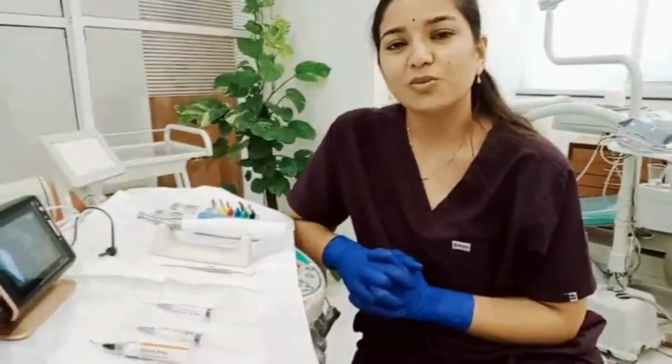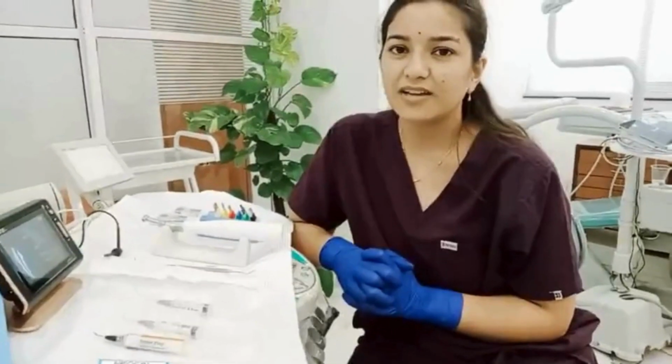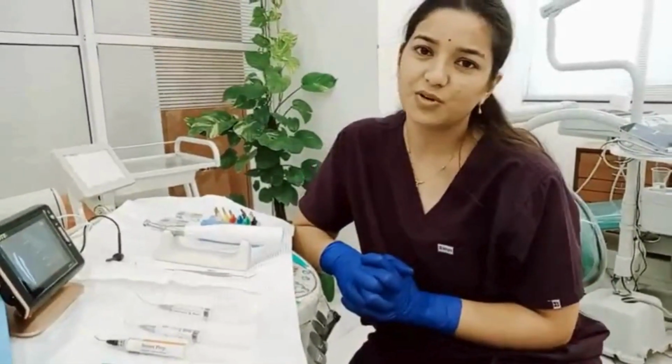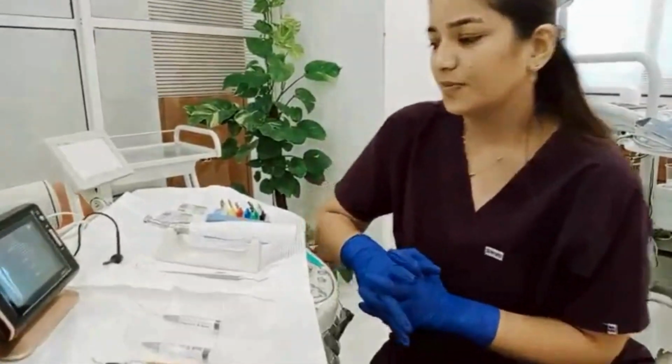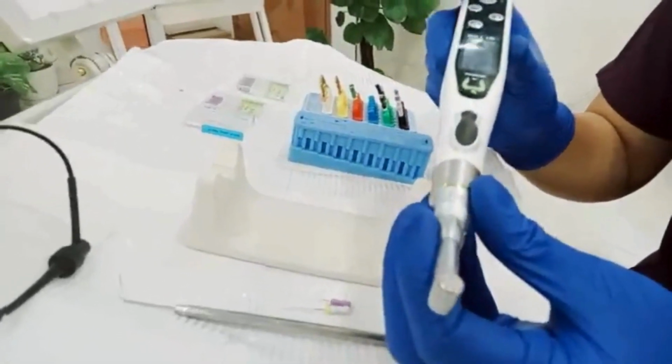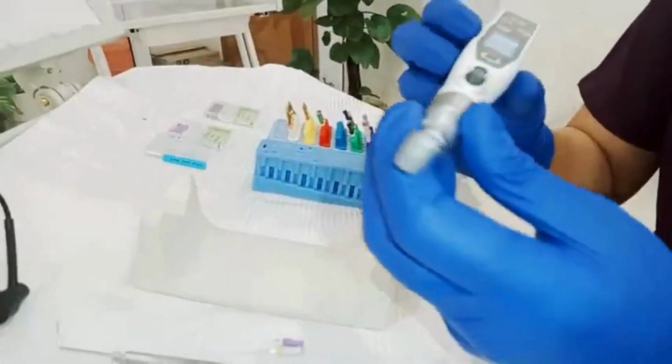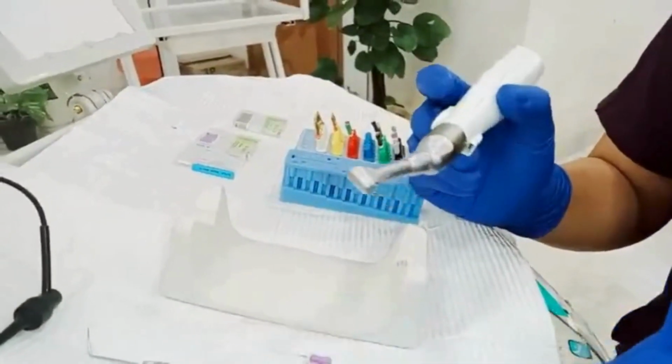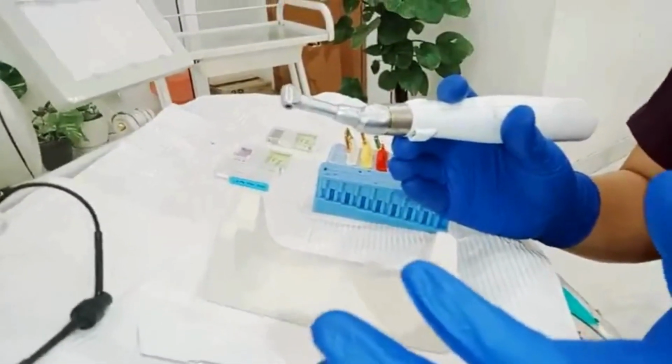Today I am going to tell you about the single sitting RCT which I learned here in my general dentistry course. So let's start with it. Firstly, we'll be using the endomotor. This is the endomotor. Okay. So for single sitting RCT, we'll start with access opening.